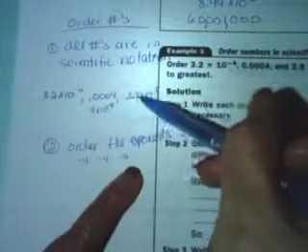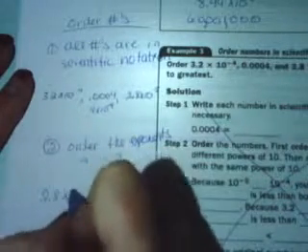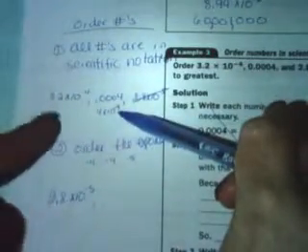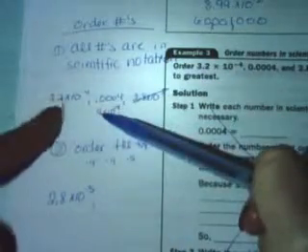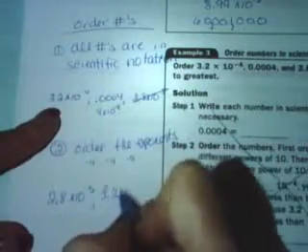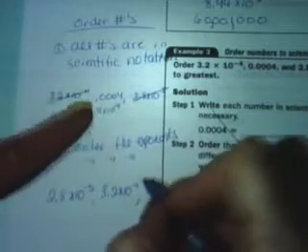So when I'm ordering my numbers, I know my least number is going to be 2.8 times 10 to the negative 5. Okay? Once I order it, I mark it out. My next two numbers both have negative 4s, so then I have to look at the number in front of the base. I have 3.2 and 4. 3.2 is less than 4, so next in order I'm going to have 3.2 times 10 to the negative 4. That's going to leave me with, put your number back in original form, 0.0004.